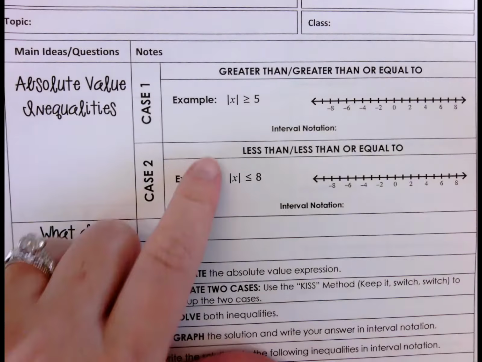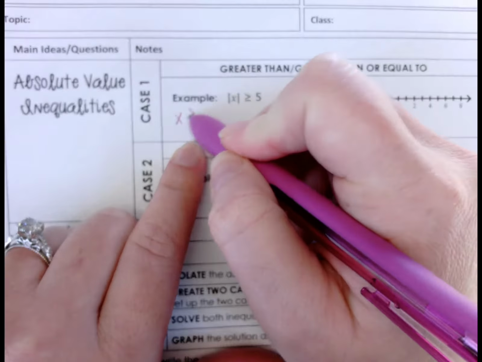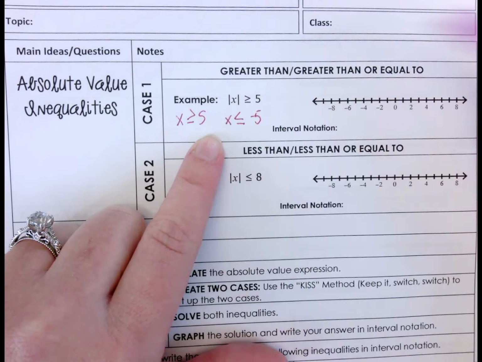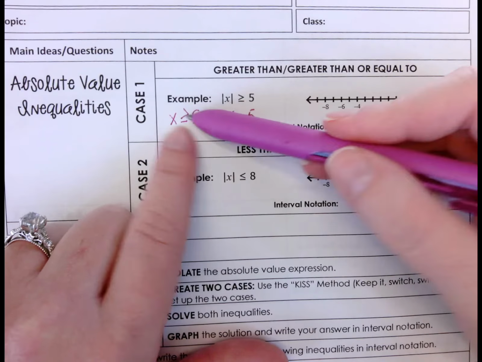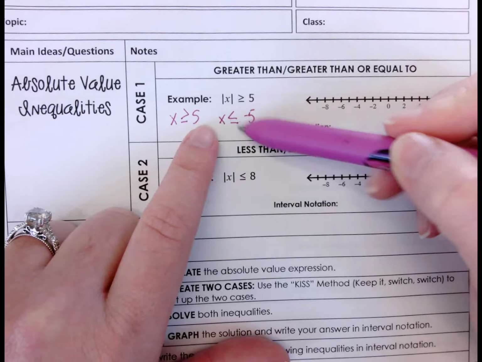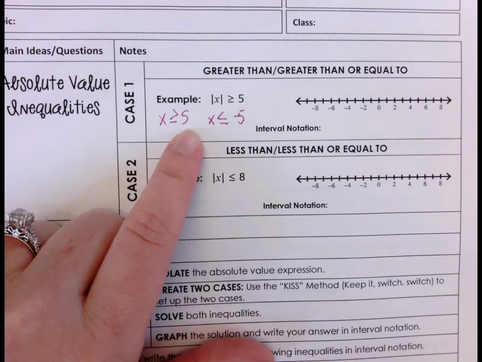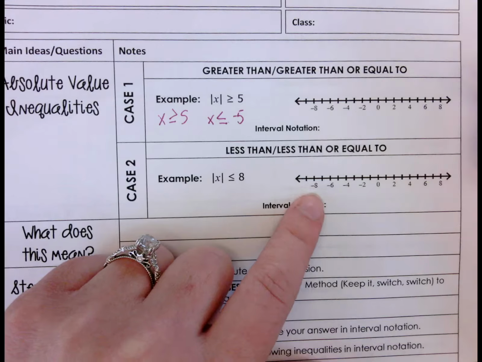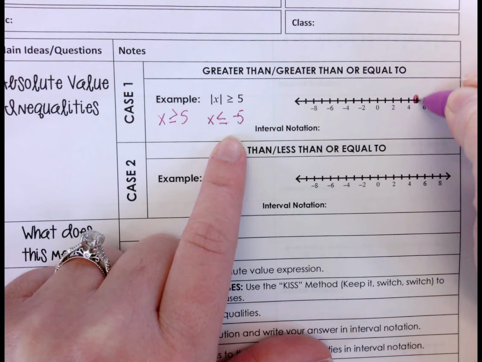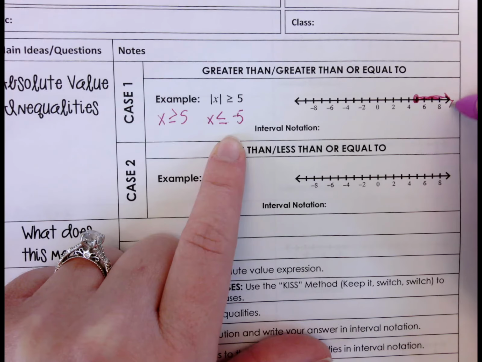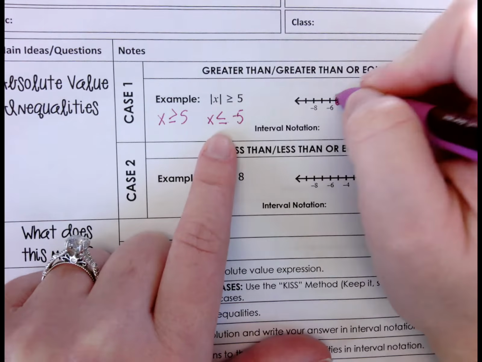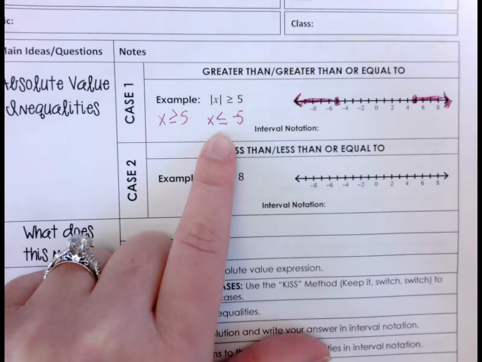So the way we split this is going to be x is greater than or equal to 5. That's the original. And also x is less than or equal to negative 5. So you notice that we flipped the sign here and we changed the positive to a negative. So we flipped the inequality sign and we also flipped the sign of the number. And so then we would just graph that. So at 5, which is here, we're going to go greater than that. And then at negative 5, still closed circle because we have the equal to, we're going to go less than that. And then we write that in interval notation.